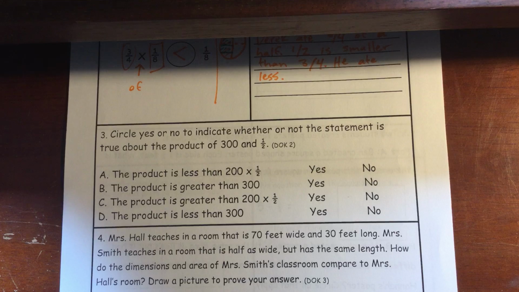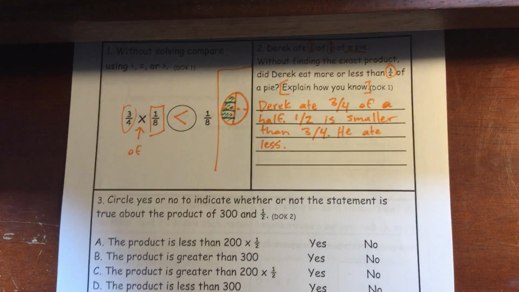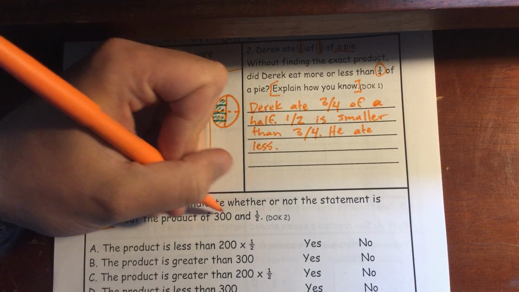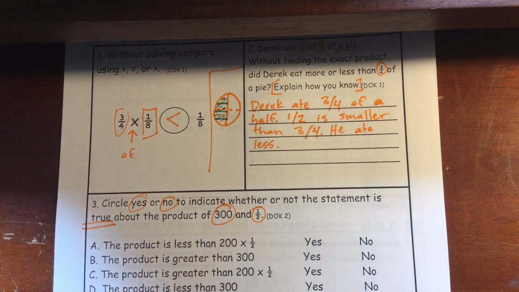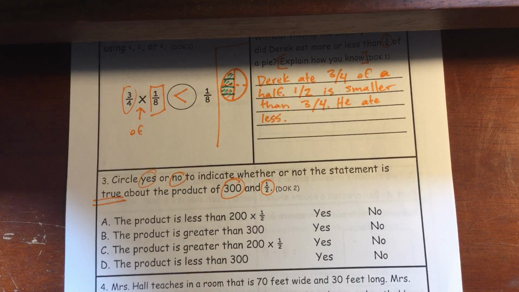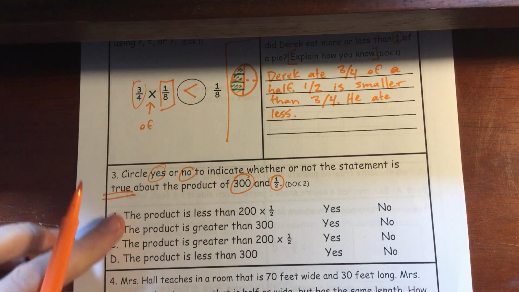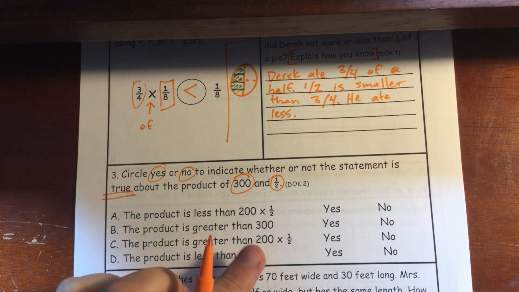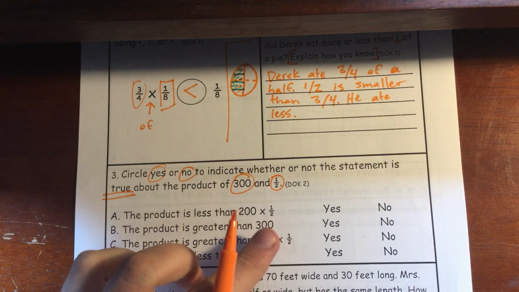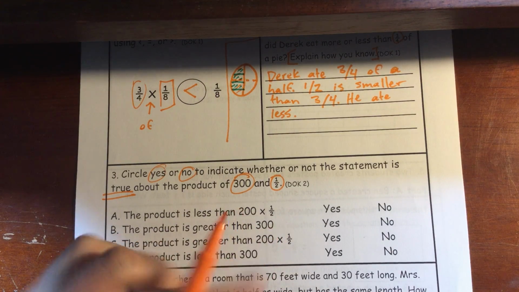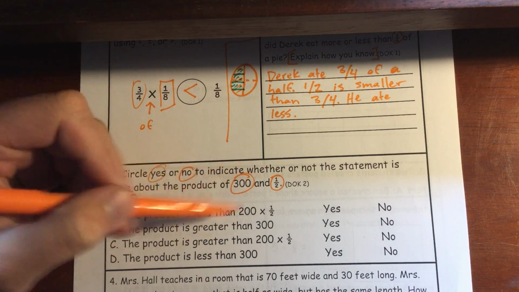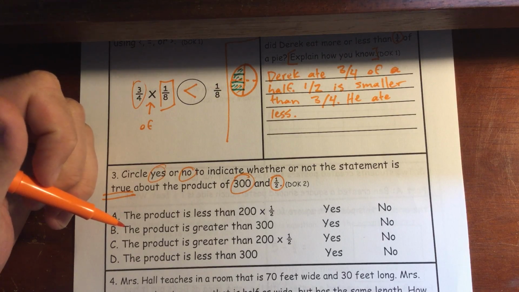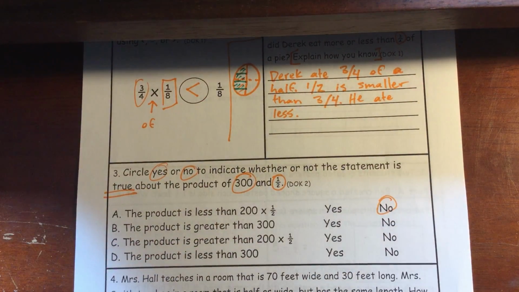And so now we're just going to keep applying our knowledge of when we're multiplying by fractions and what they do to the magnitude of that product. So circle yes or no to indicate whether or not the statement is true about the product of 300 and 1/2. So 300 and 1/2. Okay, so if I'm multiplying 300 and 1/2, is the product less than 200 times 1/2? So I know that if I'm multiplying 200 times 1/2, that product is going to be not only smaller than 200, but 200 is a smaller number than 300. So that product is not going to be less than 200 times 1/2. So that's going to be no for that one.